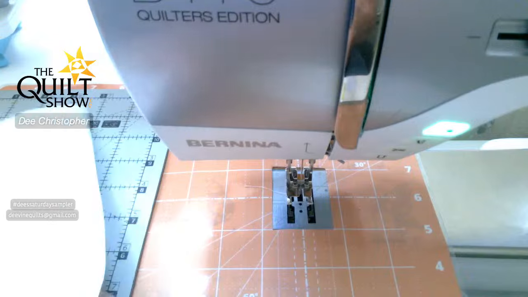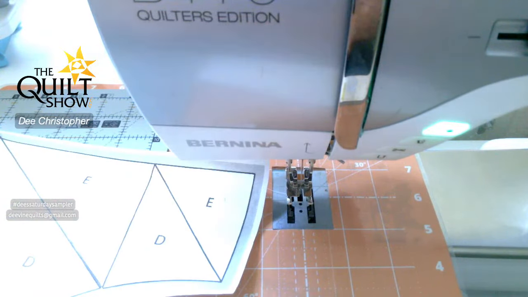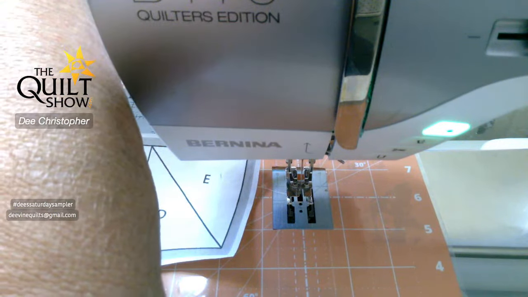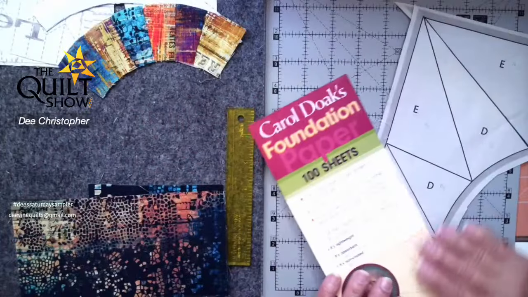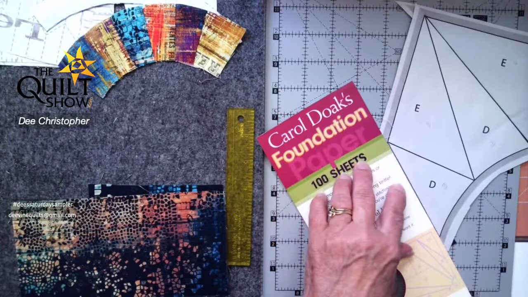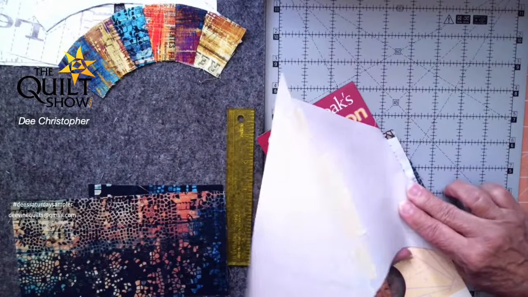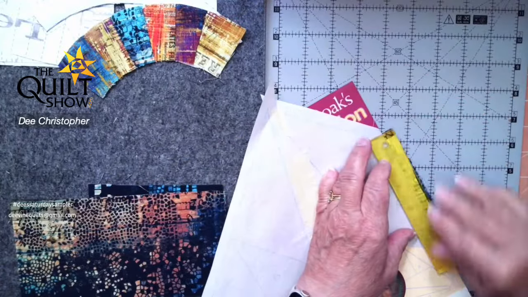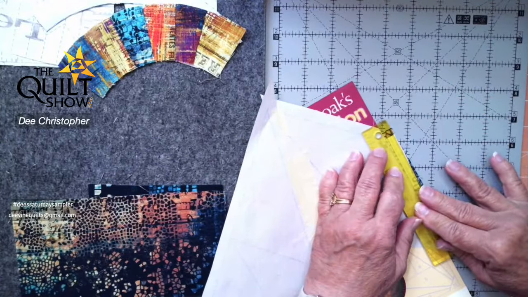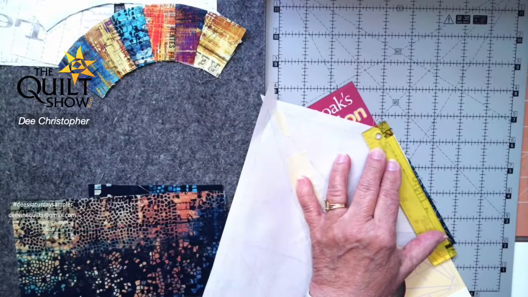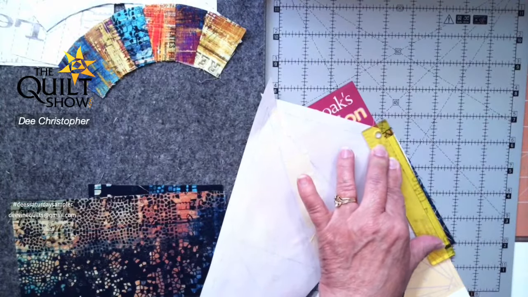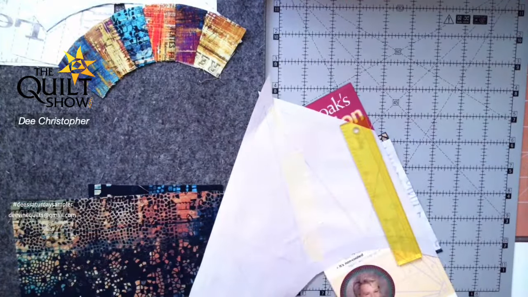All right, now I'm going to take my junk mail and put that on that sewn line. I'm going to bring my paper back and use my add a 1/4 ruler. Now you can do this with your regular ruler. It just makes life much easier when you have this little add a ruler, so that I have that 1/4 inch.